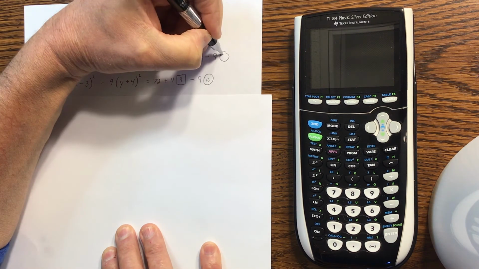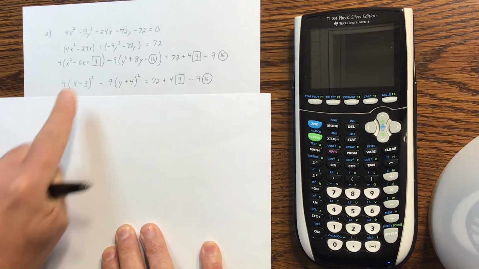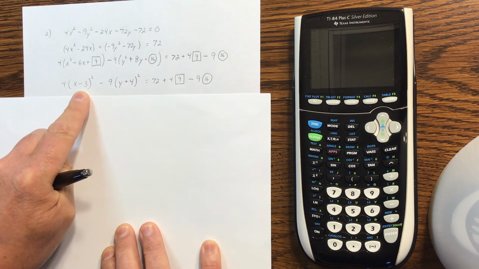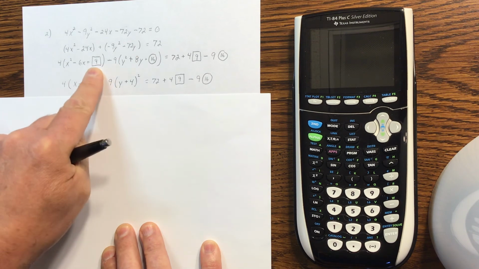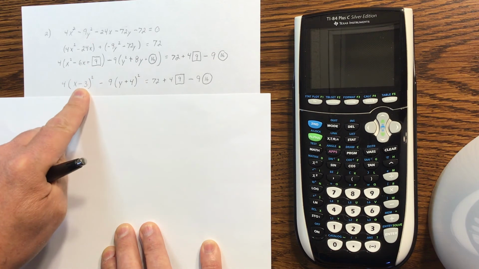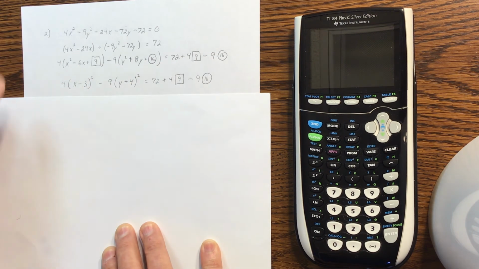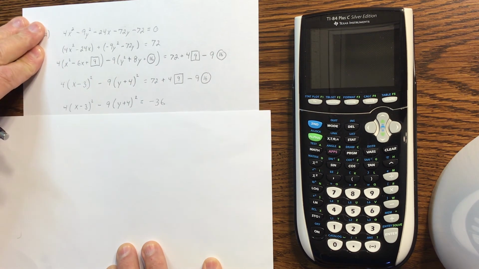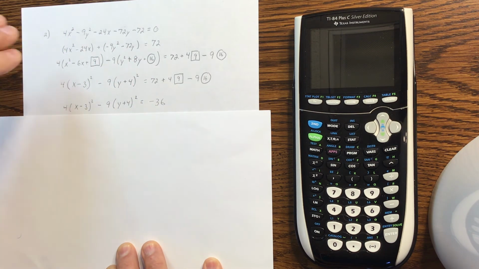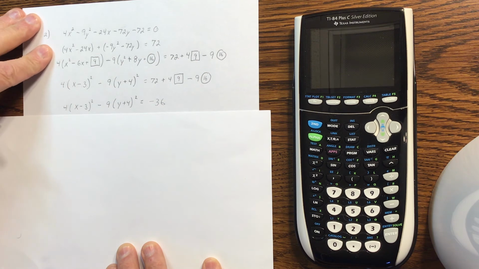9, 16. Again, with this part right here, I know this can be factored to be x minus 3 squared. In other words, what are the factors of 9 whose sum is -6? It's -3 and -3. Same thing on the other side. Simplify the right side, we get -36. Again, I just use my calculator to figure that out. You guys can do that.